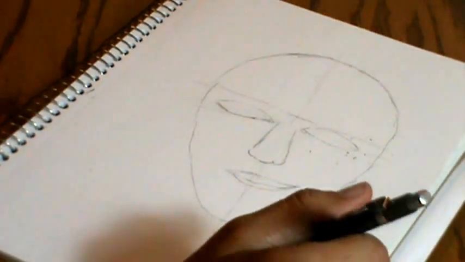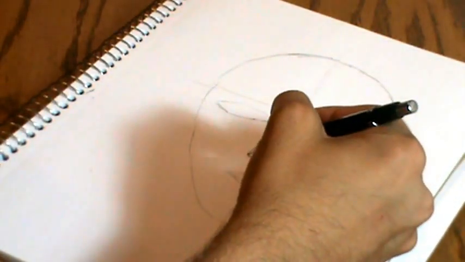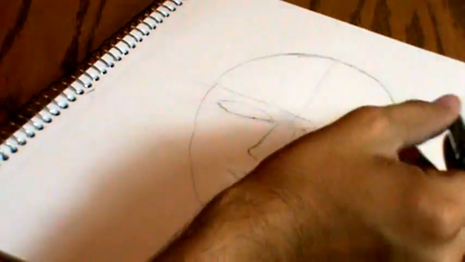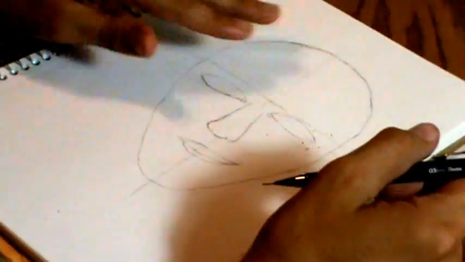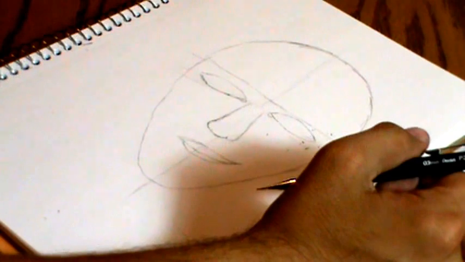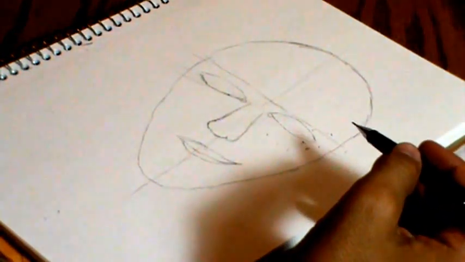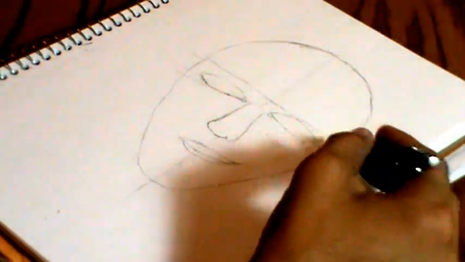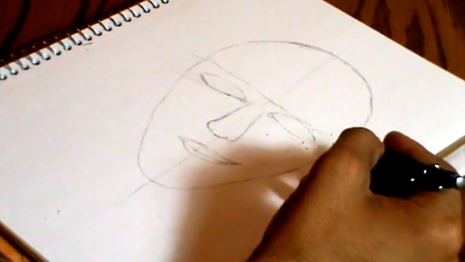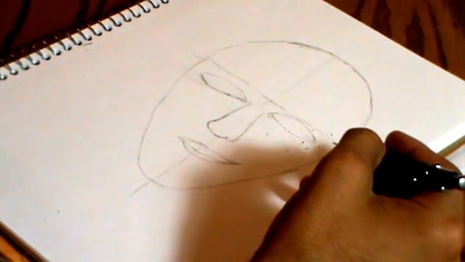Now then, let's add some eyebrows. Now, let's see, the ears, a little different. They gotta be about level with the top of the eye, so. Now do the base.